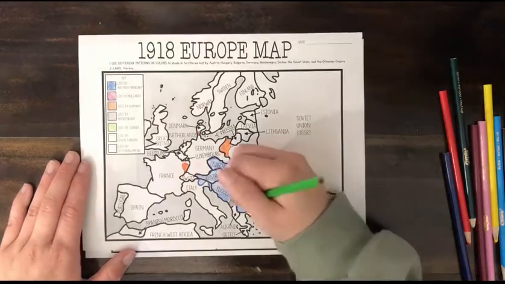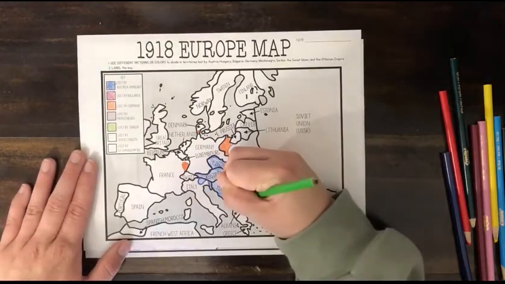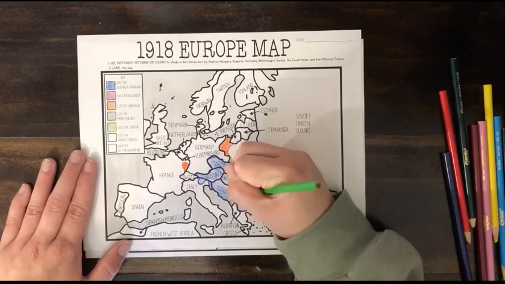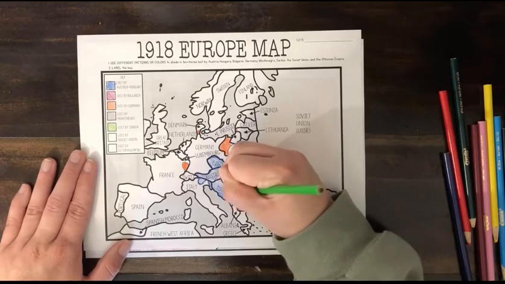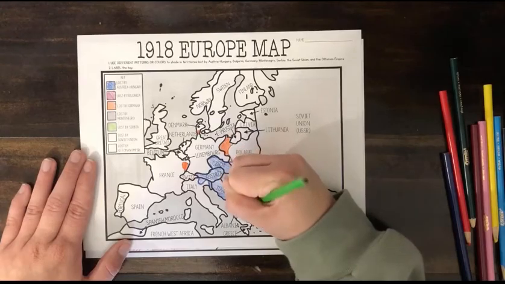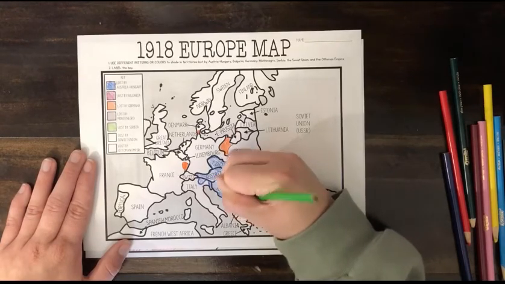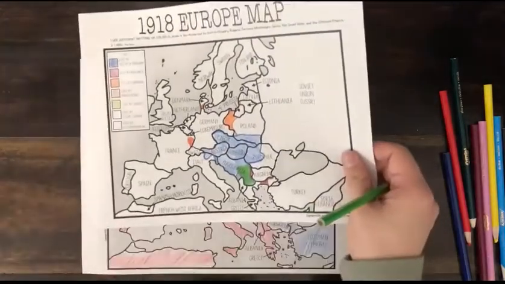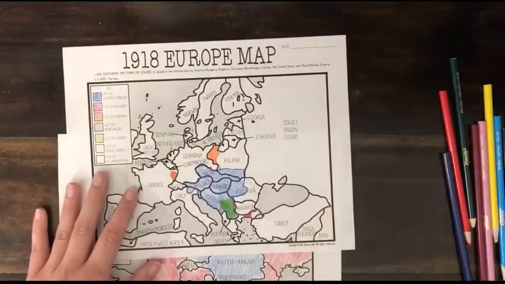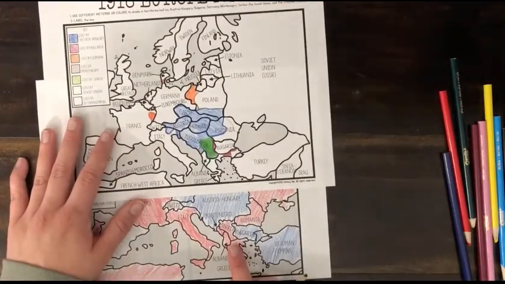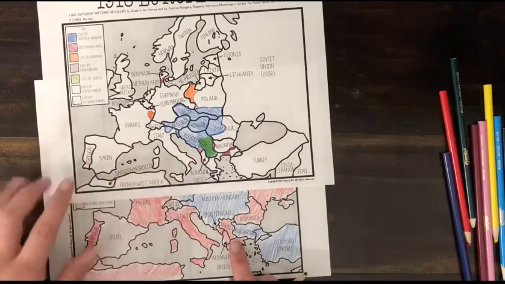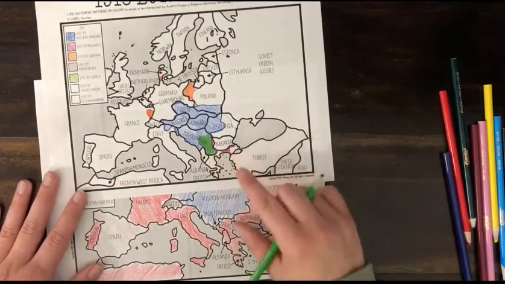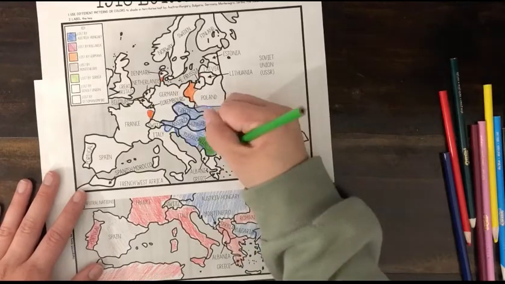So it's actually this area over here, this bottom section. There's a little line right there that I didn't see, and all of this is what Serbia lost. I had to look back on this map to see where Serbia was. So see, Serbia was this whole area right here. They lost all of their land. That's why I couldn't find it on this map, because they lost it all.